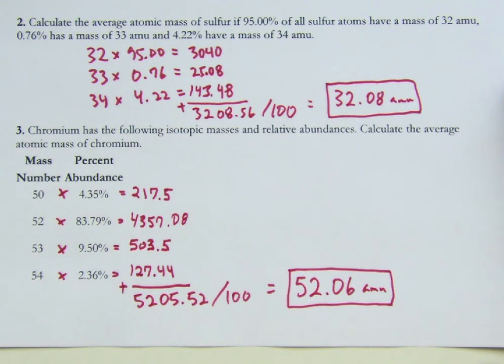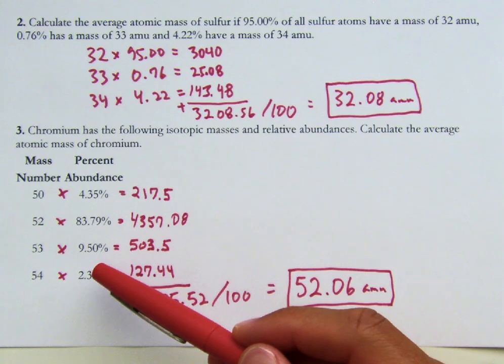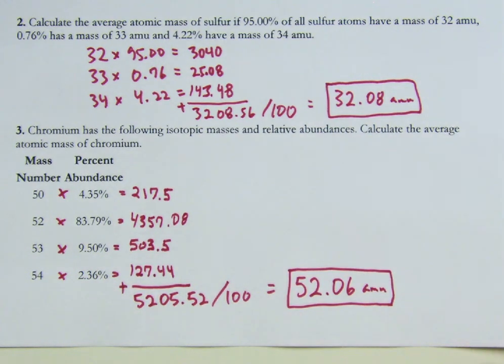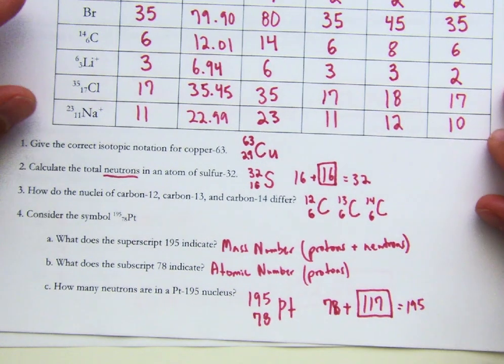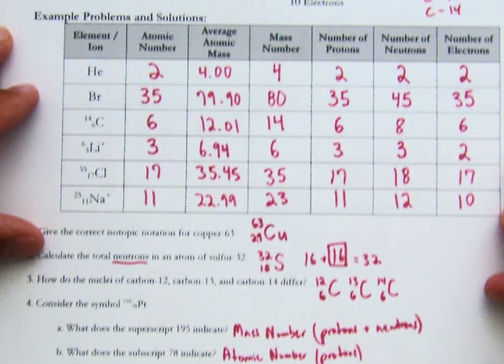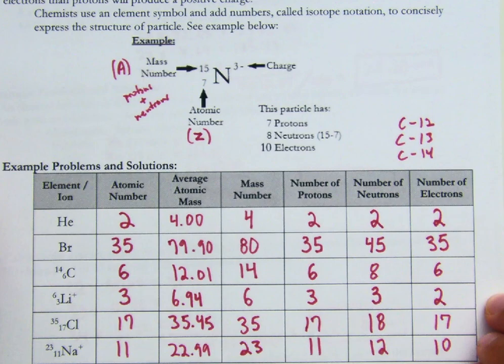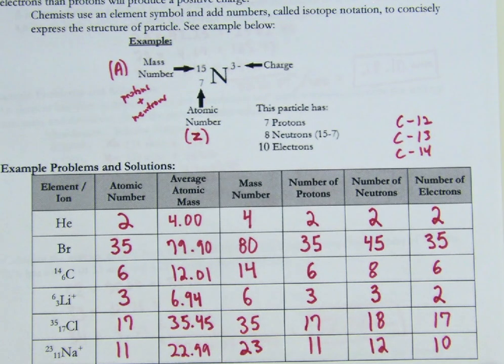So this has been some practice calculating average atomic mass. That's based on the abundance of each isotope. We have also thought about isotope notation, differences in isotopes in terms of protons, neutrons, and electrons, and how to express that using isotopic notation.